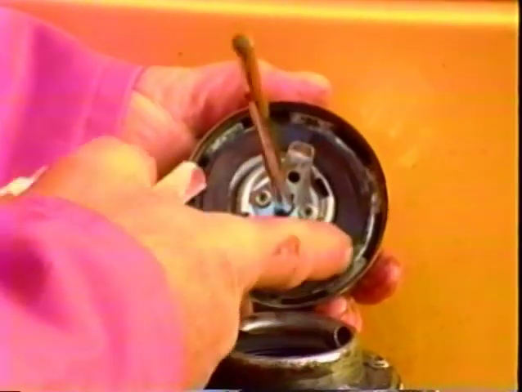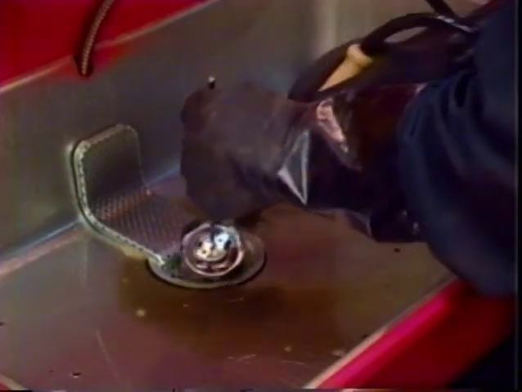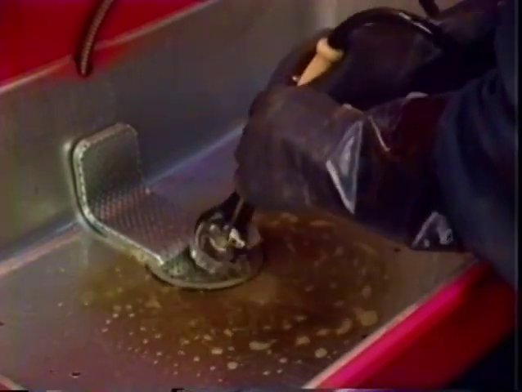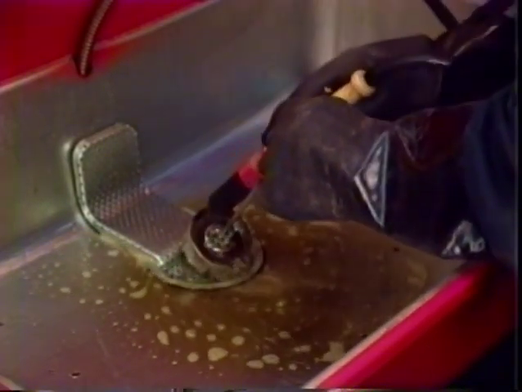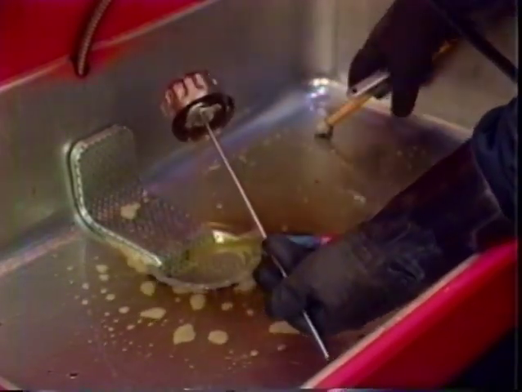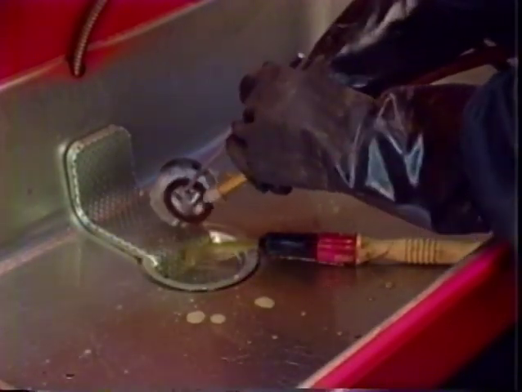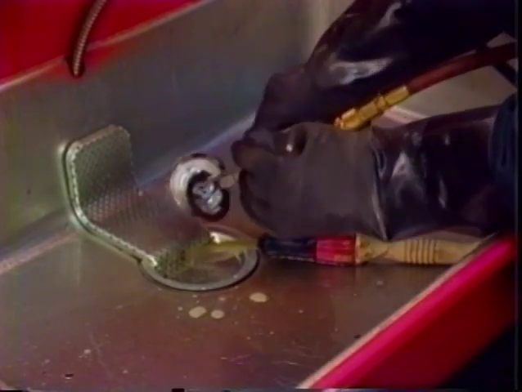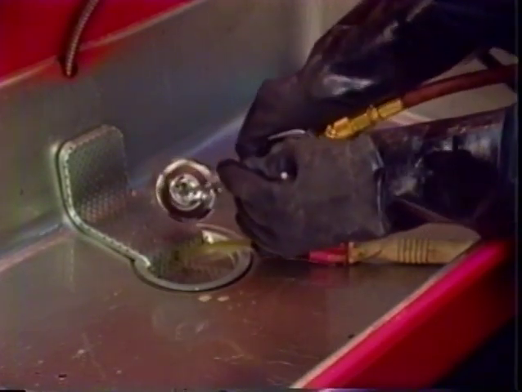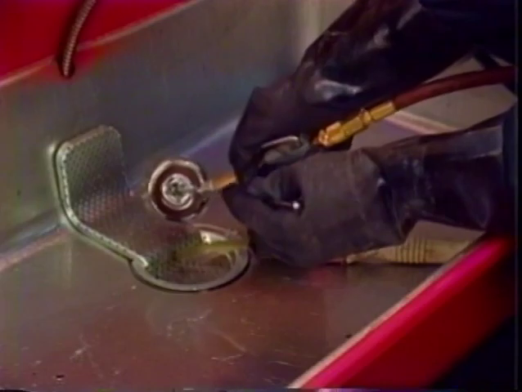Now, check the condition of the breather cap filter. If it's dirty, you will have to use an approved solvent to clean the washable screen. Do not use a rag to do this, or you may contaminate the system with lint. After cleaning the filter, be sure to dry it thoroughly, since any residual solvent could dilute the hydraulic fluid. In some cases, the breather cap filter has a paper cartridge. If it needs replacement, follow the manufacturer's instructions.